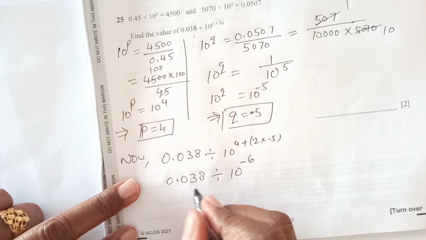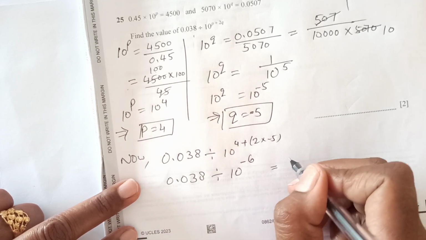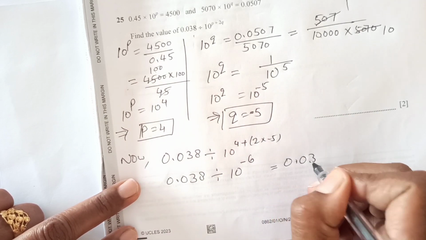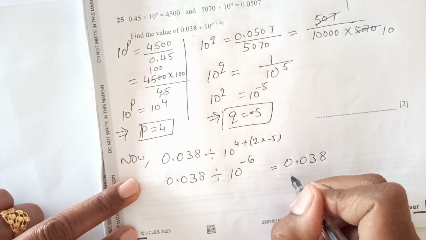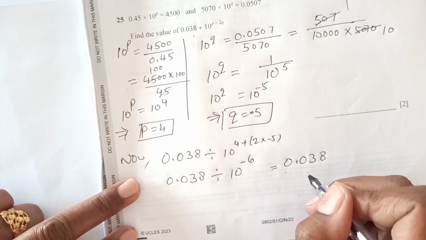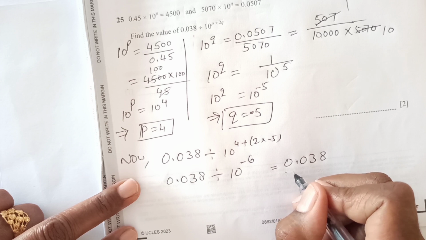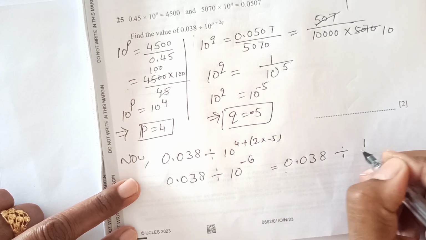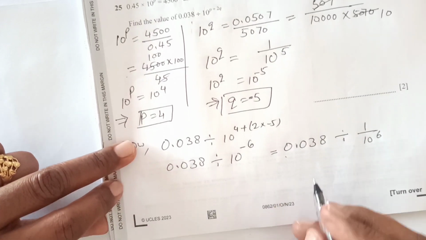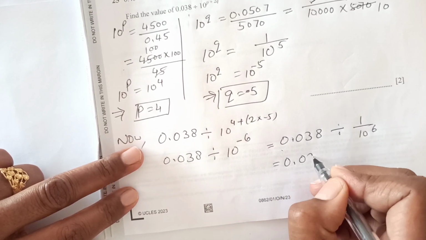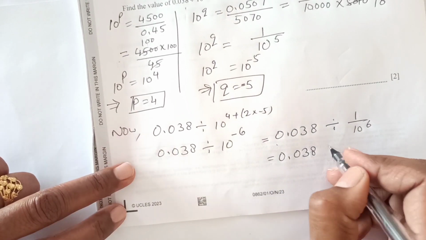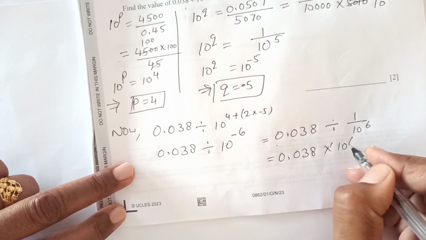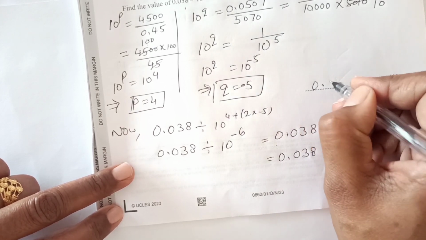Okay, so when you bring this down, let me write it down, 1 over 10 power 6, like this. So when you change this division to multiply, this will come up 10 power 6. So this is the final answer.